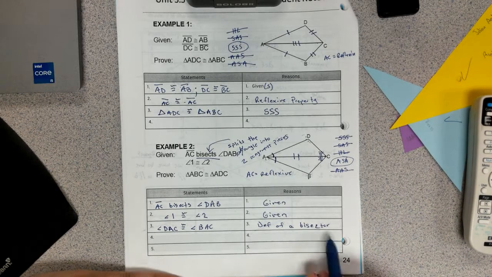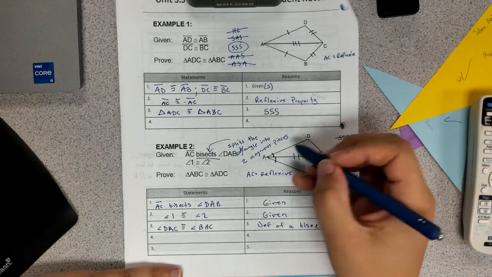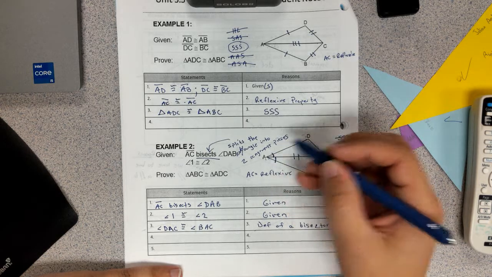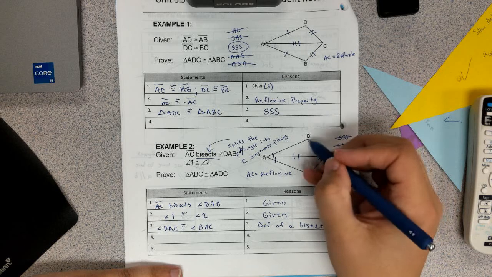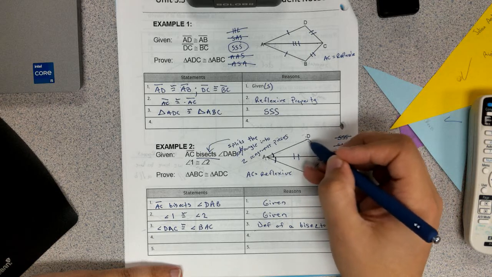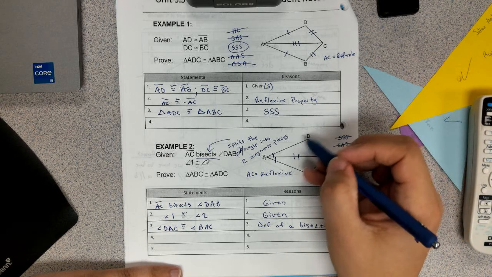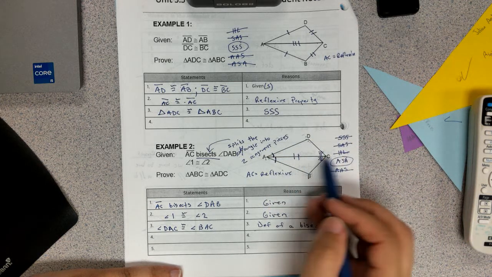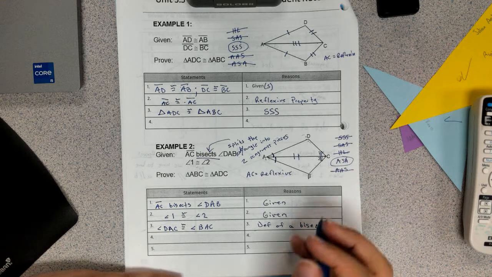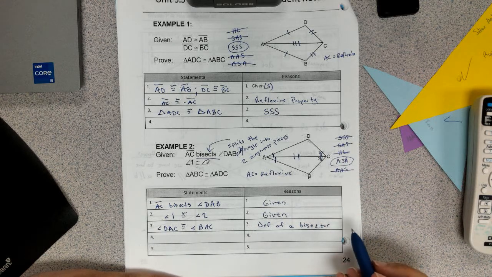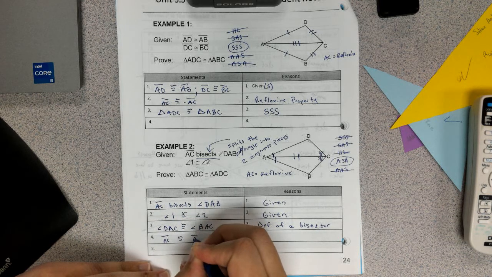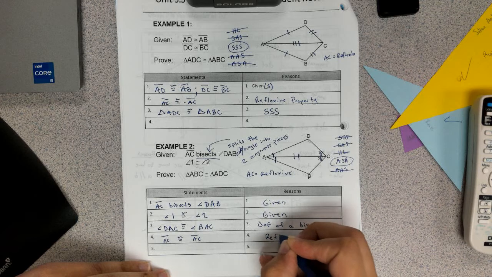I need to remember, if there's two angles at a point, then I use three letters. If there's only one angle at the point, then I can use one. But if there's multiple angles, I need to use three letters. So angle DAC is congruent to angle BAC by definition of a bisector. Now we need the next part, which was segment AC is congruent to segment AC by the reflexive property.